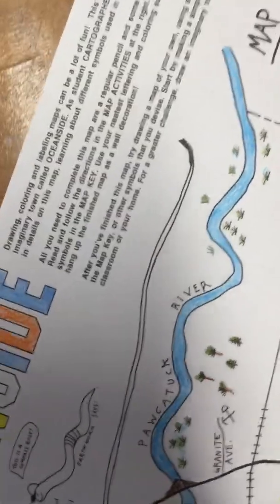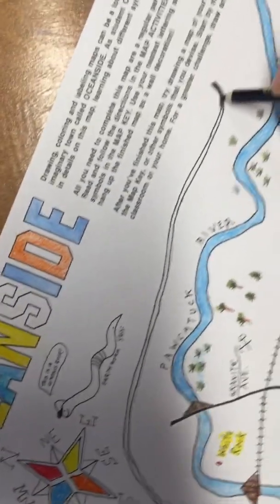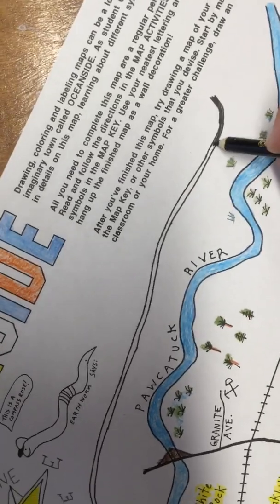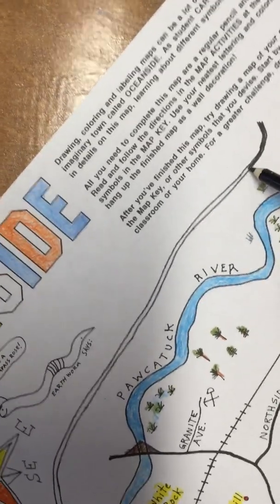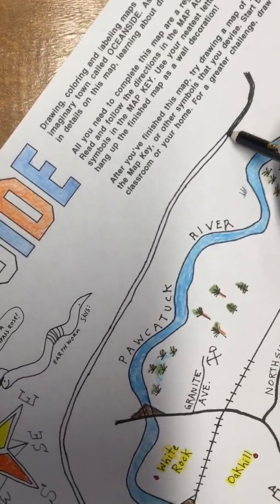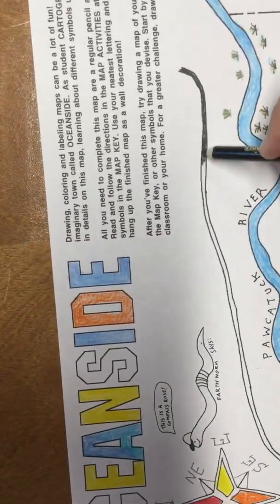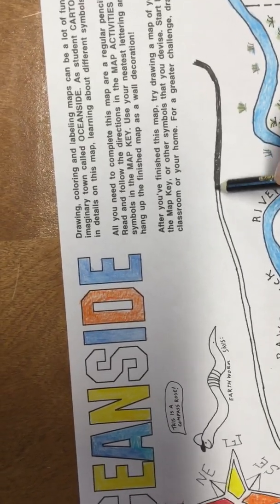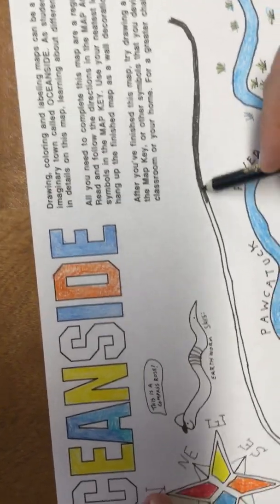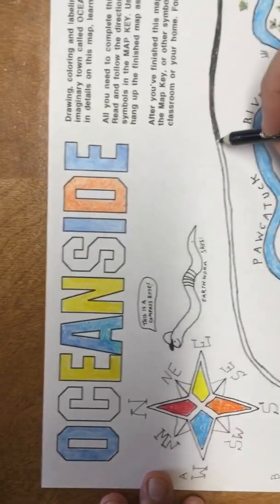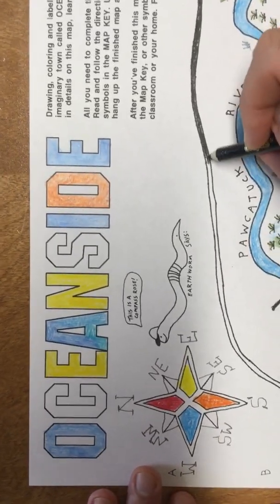This is a very narrow double line, and it's easy to stray from that. Try to do your best to get that color right in between. Okay, that's your Interstate Highway 95.